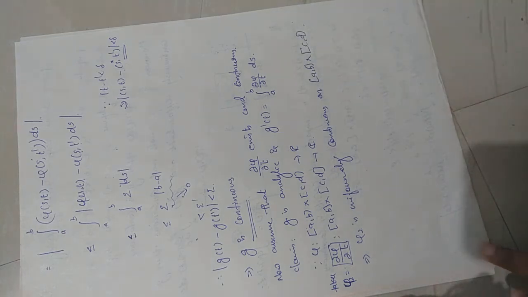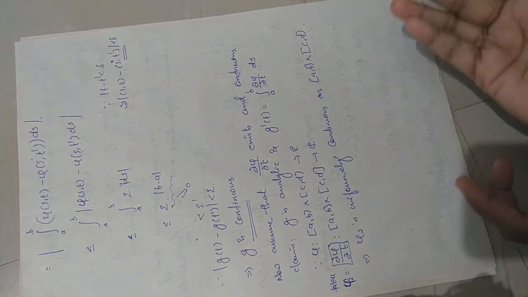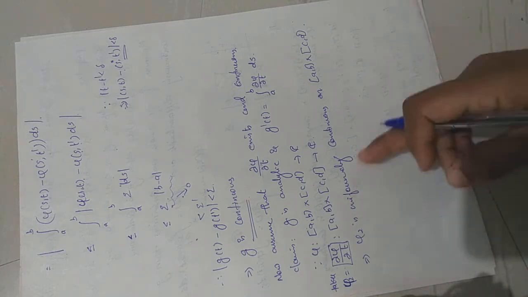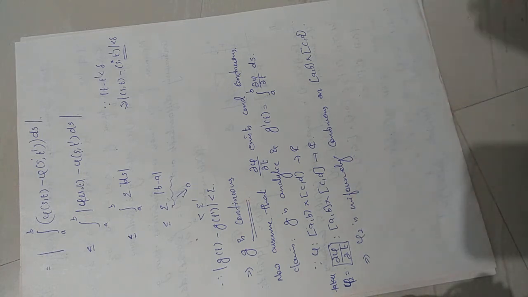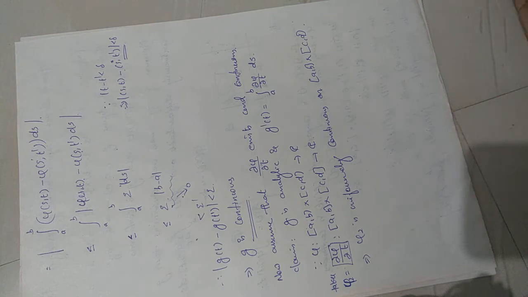Okay. So whenever two pairs of elements (s,t) and (s',t') are within delta, we can write modulus of psi 2(s,t) minus psi 2(s',t') will be less than epsilon. That means we can use the uniform continuity of the function psi 2 wherever we need.